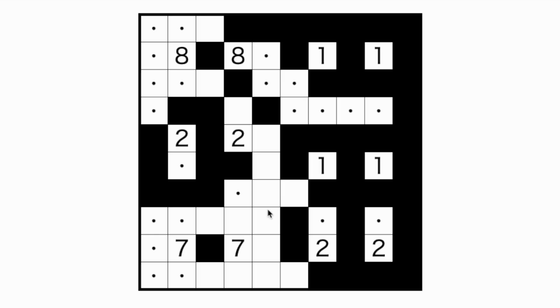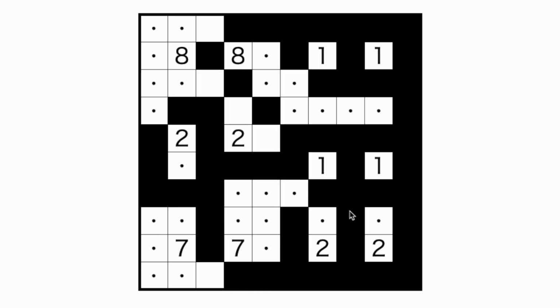So let me see if I can intuit what the answer is and then prove it. My intuition tells me we're going to do something like that. And that is going to force all of this stuff like so.